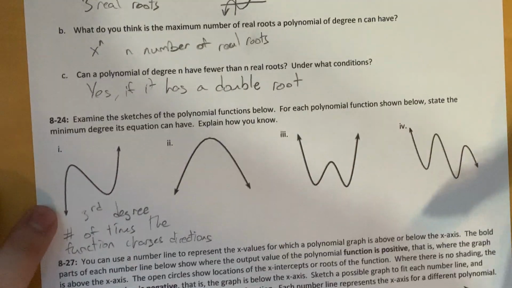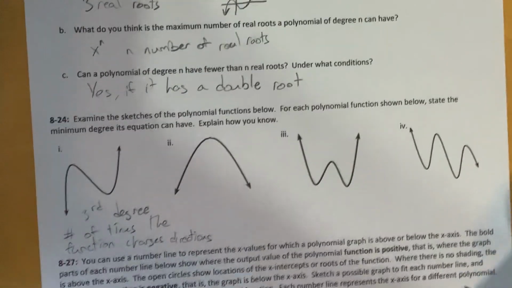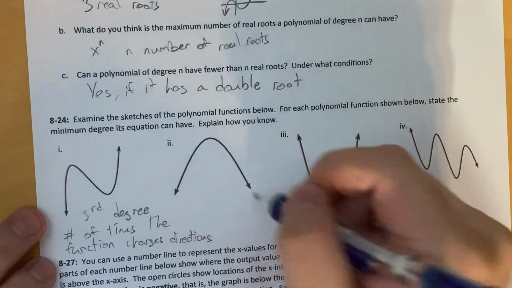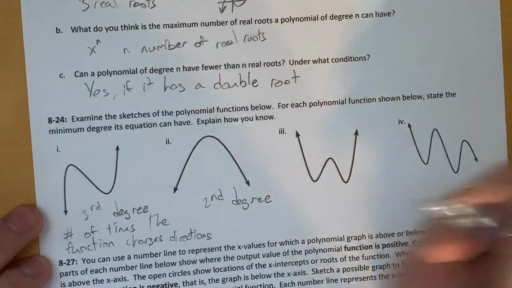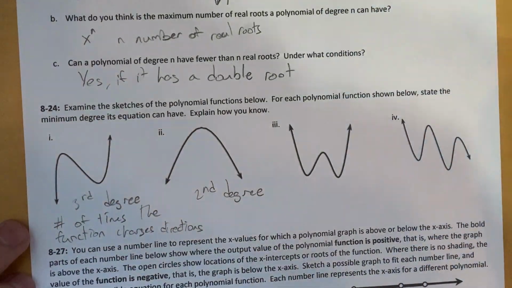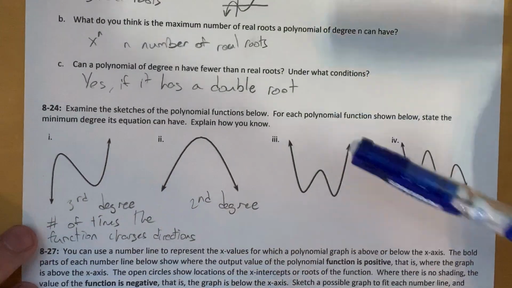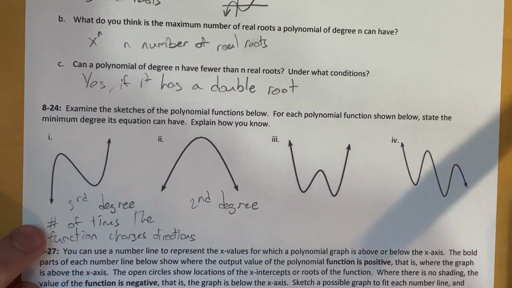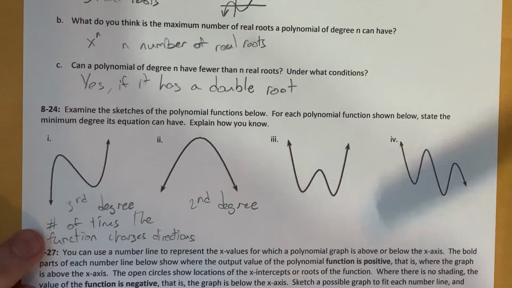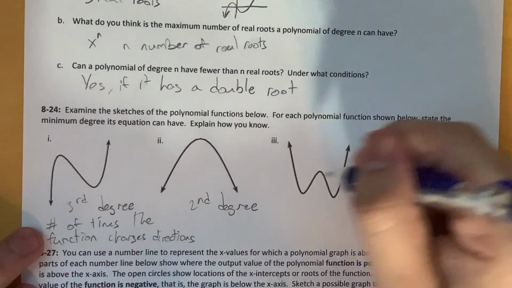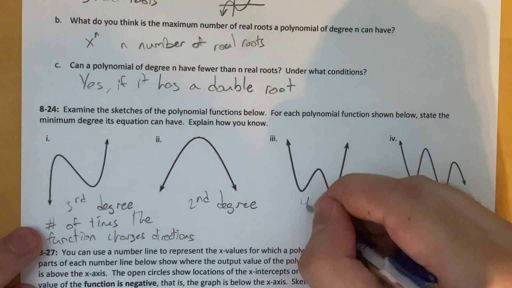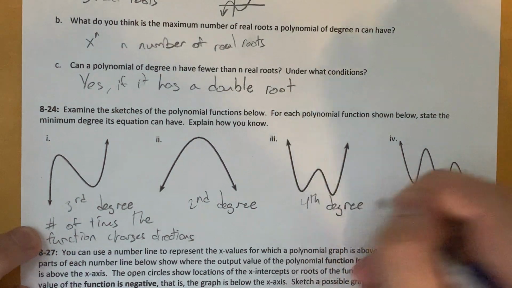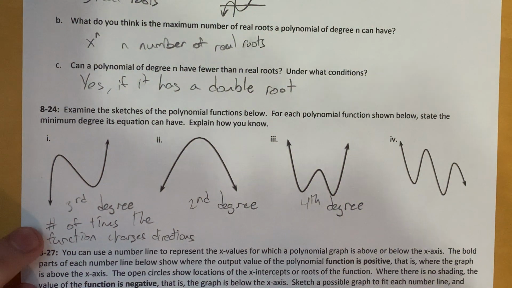What about this one? Same end behavior. It's going to be an even. So it goes up once, then down a second time. So it'll be second degree. Same explanation. You don't need to write it out again. We're good to go. How many times does this change direction? But before that, even or odd? Even. Same end behaviors. 1, 2, 3, 4. Fourth degree. And you can write degree 4. Yeah, it's your choice. Whatever you want. Colon 4.